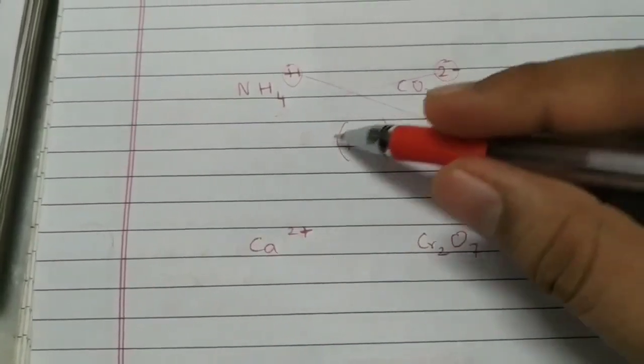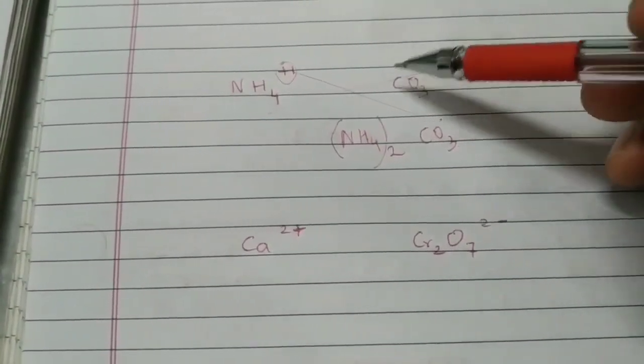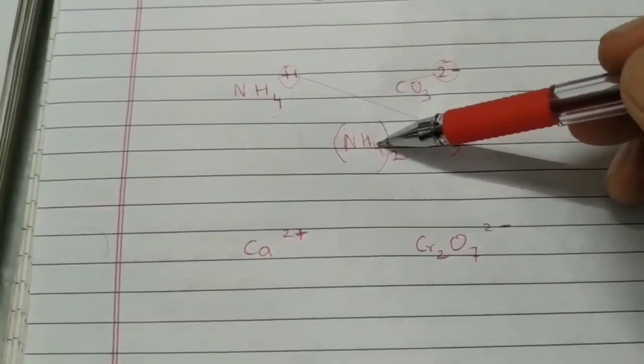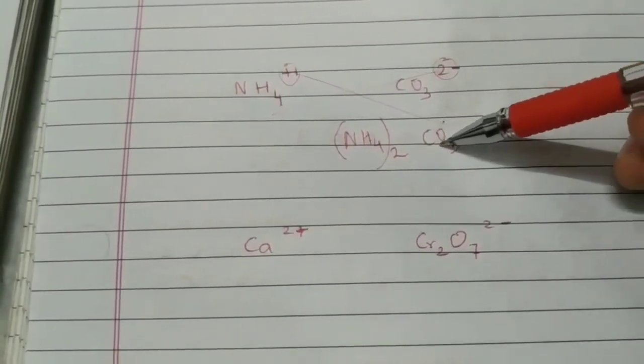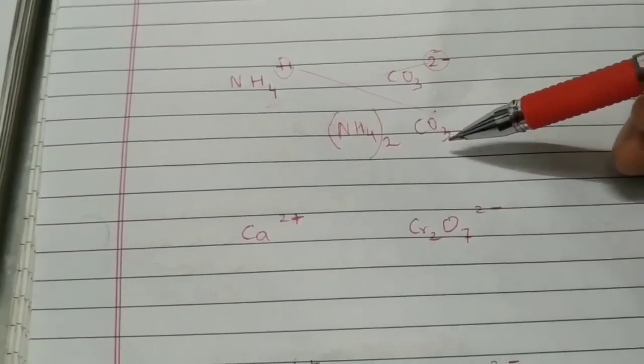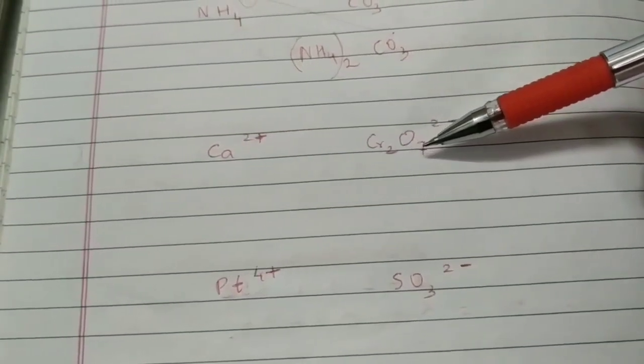So in this molecule of ammonium carbonate, how many nitrogen atoms are present? 2. And how many hydrogen atoms are present? 4 into 2, 8. How many carbon atoms? 1. And how many oxygen atoms? 3. Now, try to solve calcium dichromate.